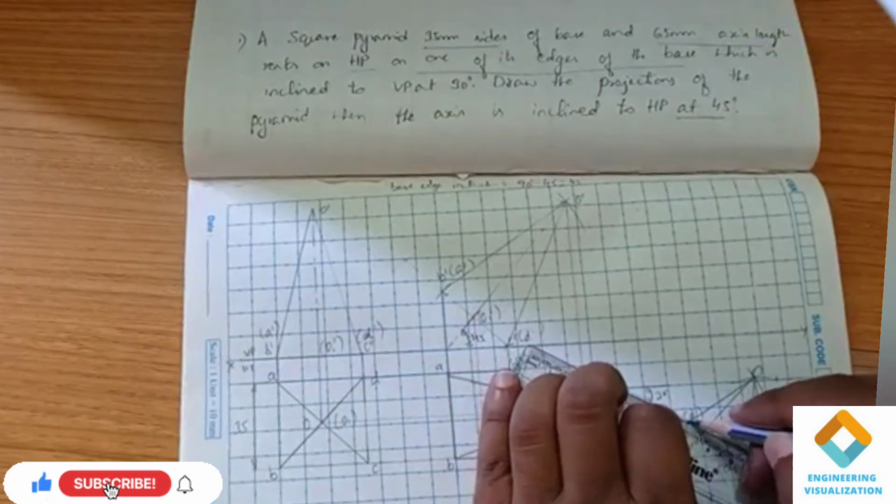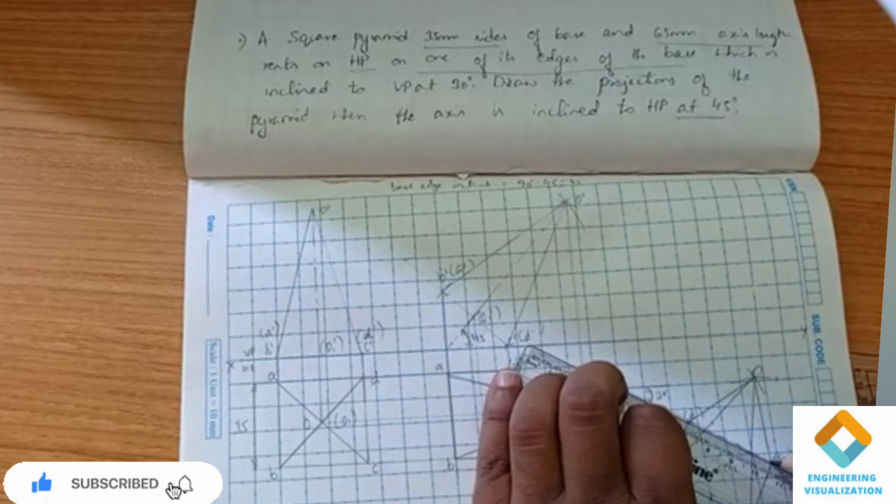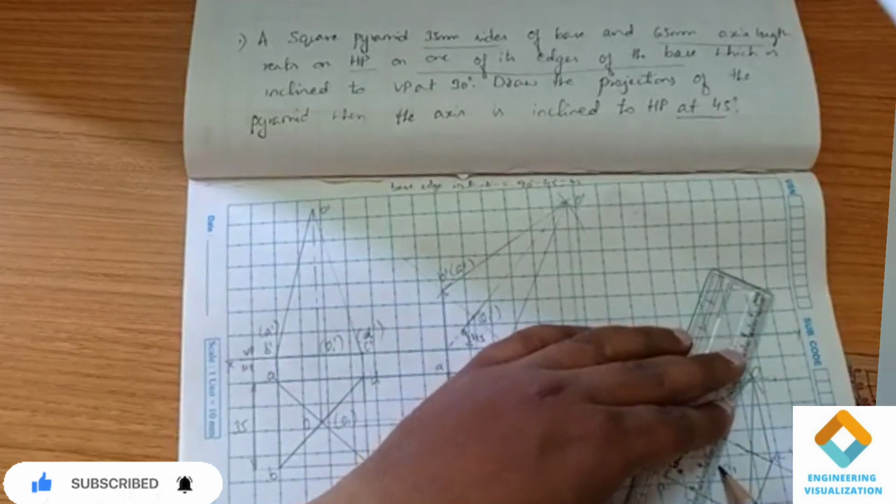So this is a dashed line, and finally we have an axis.